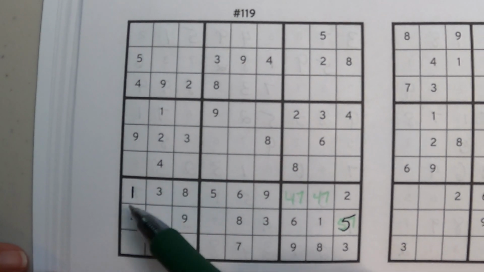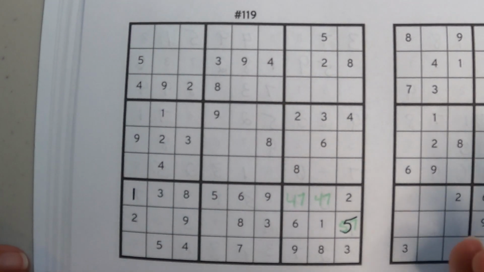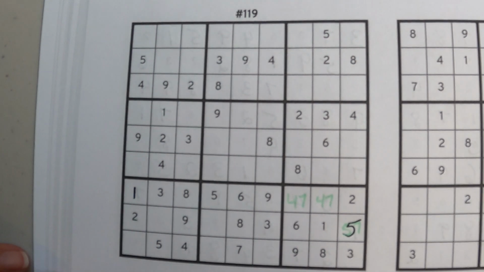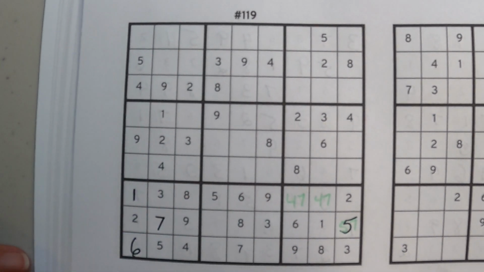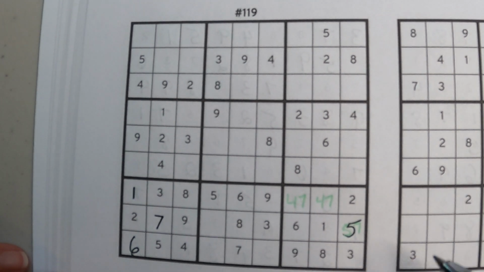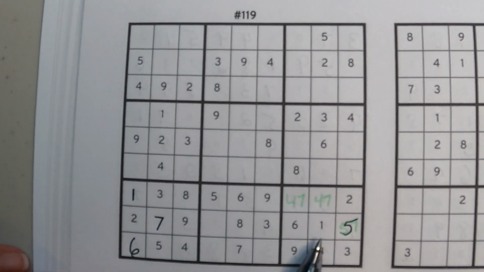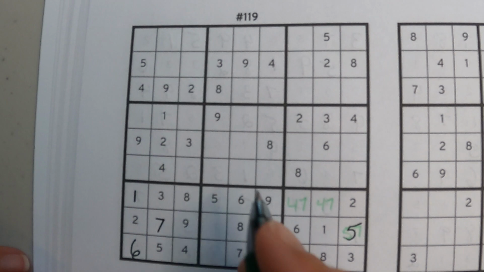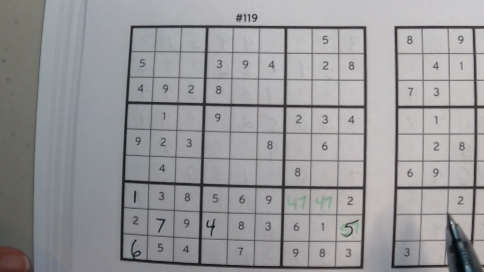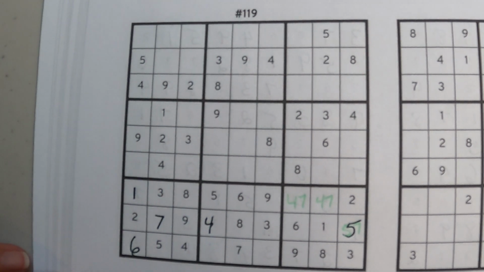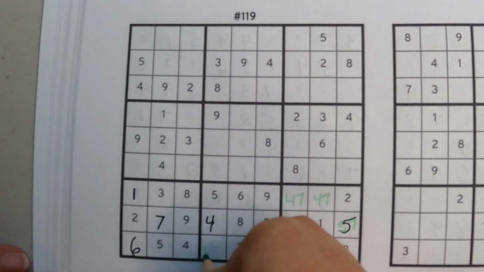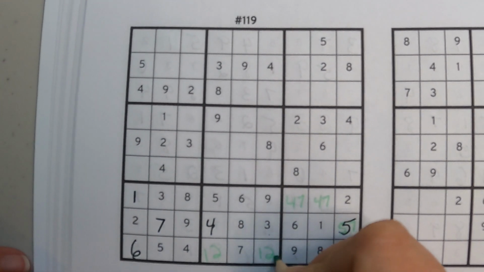If we look at this box, then we've got 1, 2, 3, 4, 5. We're missing 6 and 7. We've got a 6 here, so 7, 6. For this row, then we've got 1, 2, 3. We're missing a 4. And for this box, then we're missing a 1 and 2, and I don't see any help. So 1, 2.